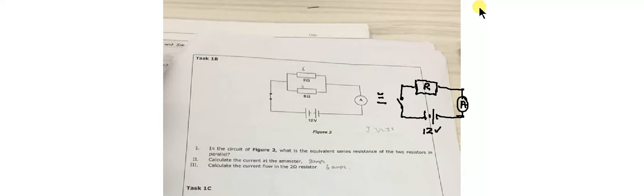If the resistors are connected in parallel, the formula will be 1 over R. R is the resultant resistance across these 2 points, here and here.